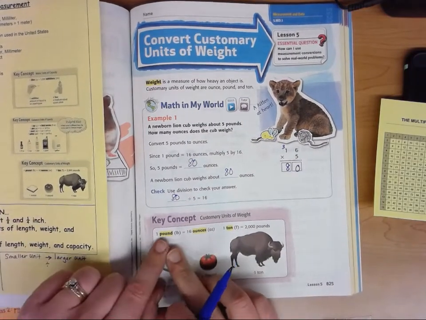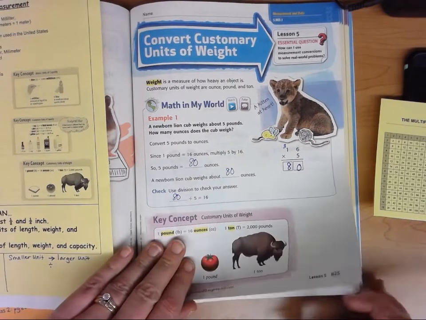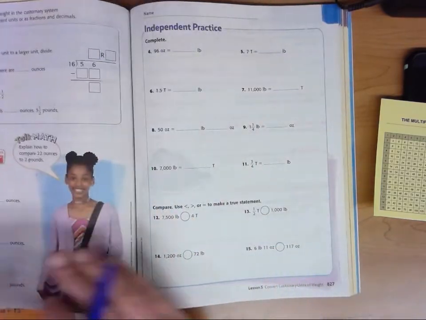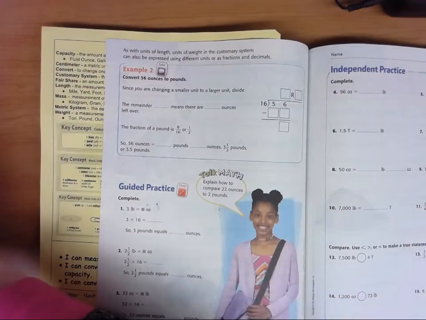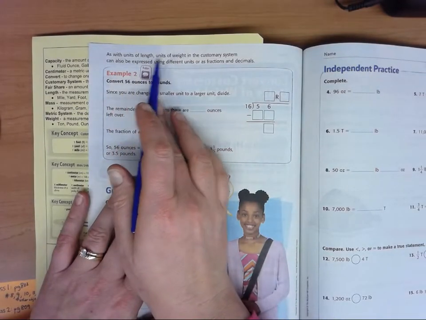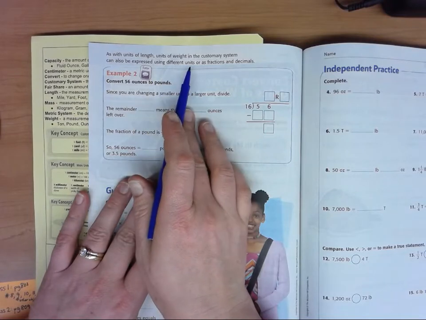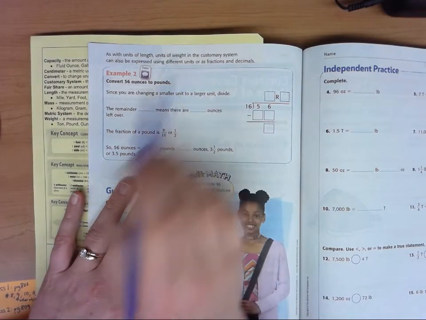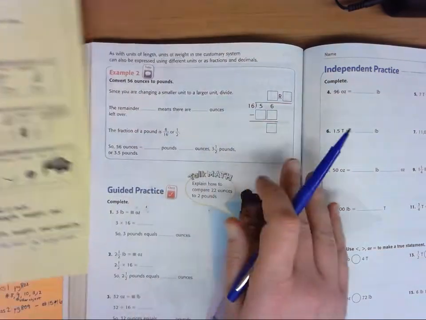Okay, so 1 pound is 16 ounces, 1 ton is 2,000 pounds. Those are what we are going to be working with today. Okay, and if we take a look, it says as with units of length, units of weight in the customary system can also be expressed using different units or as fractions and decimals. So here, if we have 56 ounces, we're going to convert to pounds.